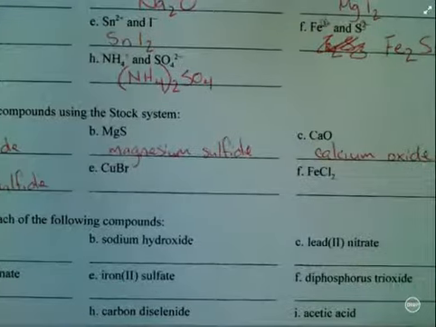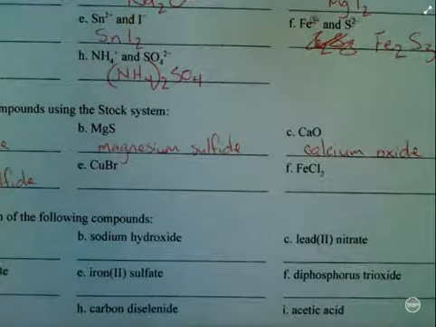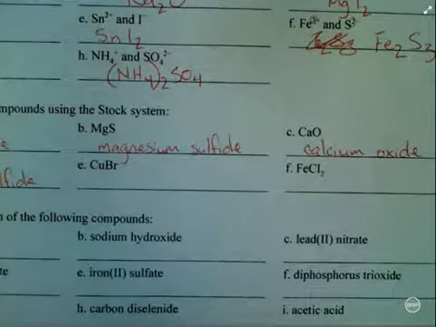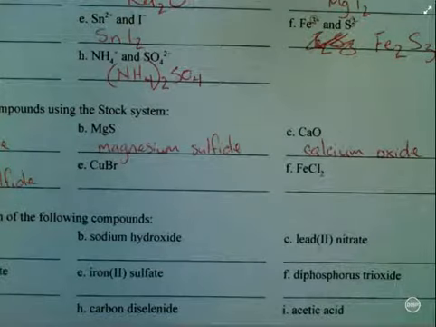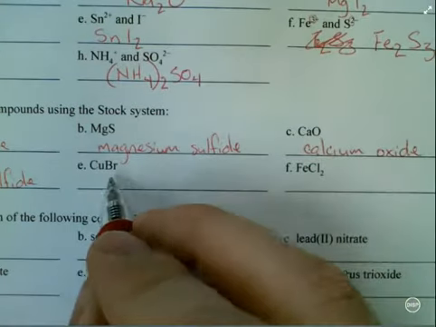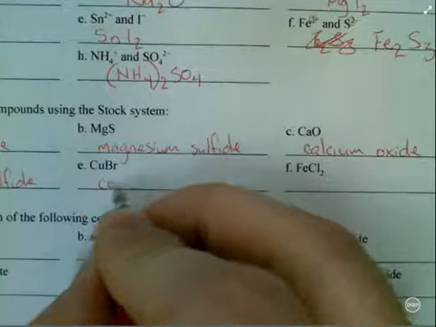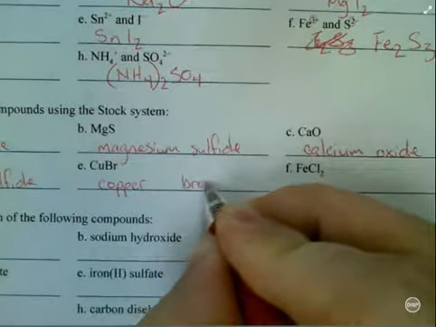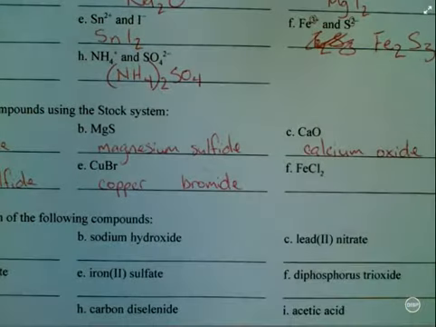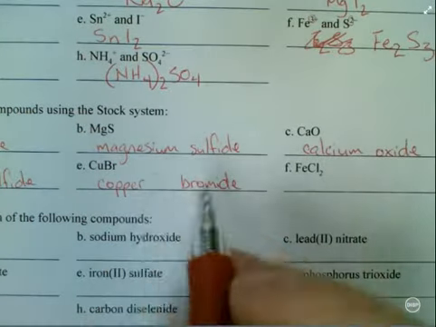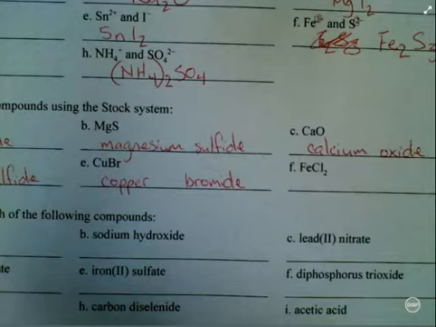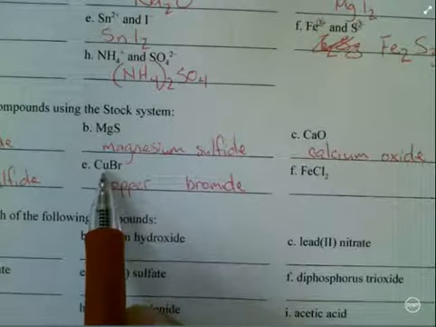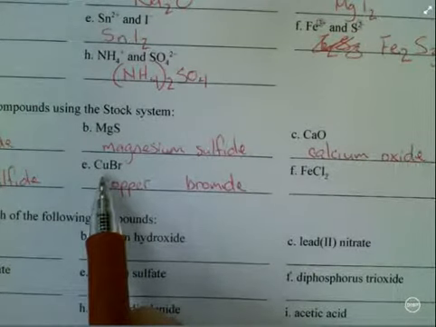But when we get to E and F here, now we're using transition metals. And transition metals form a variety of charges, okay? Some even form 3 different charges. So we have copper here. I'm going to start the exact same way. Copper bromide, okay? But now I'm going to have to look at the anion. I've identified that it's a transition metal, and so something is awry. I'm going to have to use the Roman numerals to tell you what the charge is.